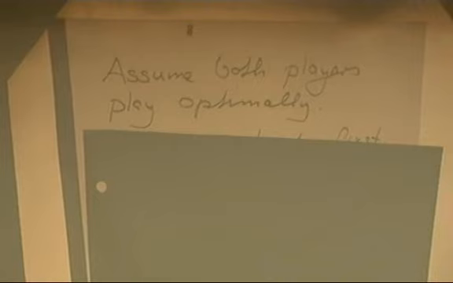We are going to assume that both players play optimally. So what would you think? Is it best to be number 1 or is it best to be number 2? Does it depend on the matrix?